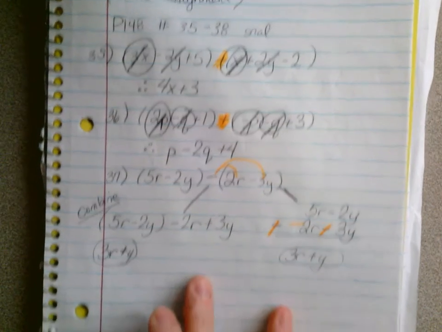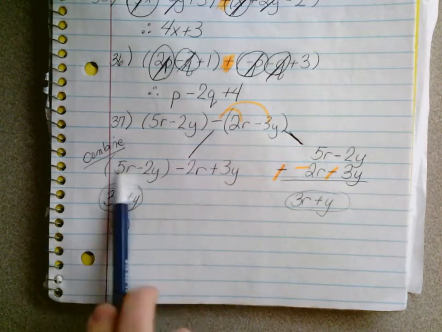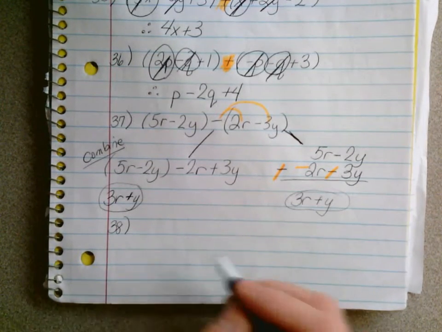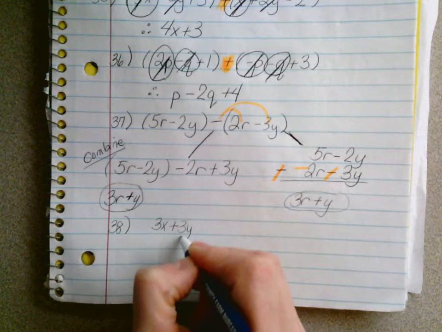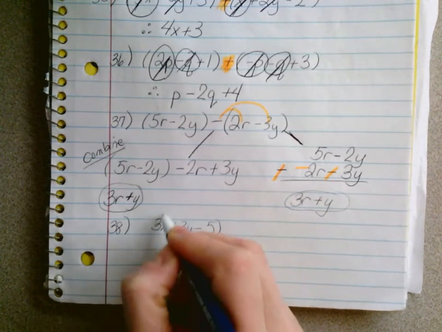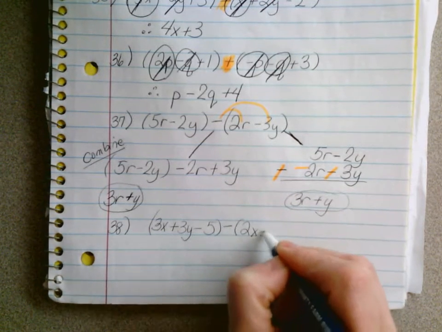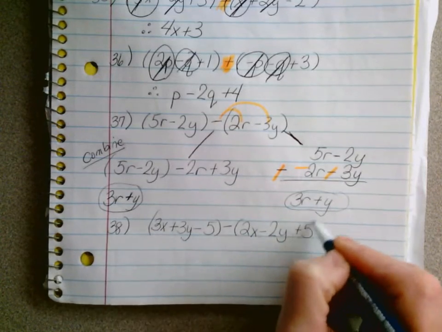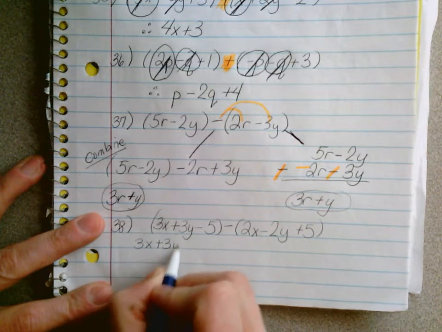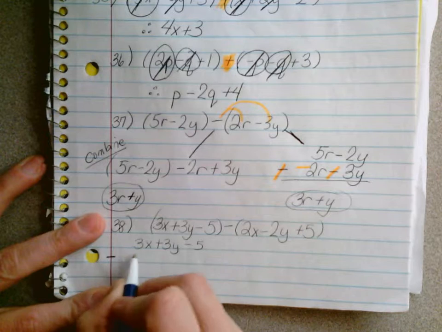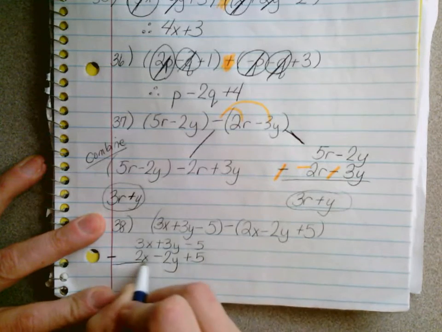Here's our last one. I want to do one more with you. Which way do you guys like it? Do you guys like doing it just right to left or up, down? Up, down? Okay, here's the next one then. 3x plus 3y minus 5 minus 2x minus 2y plus 5. So if I write that up, down, it's 3x plus 3y minus 5 minus 2x minus 2y plus 5. I know it's easy. I'm sorry. Stay with me though, please.